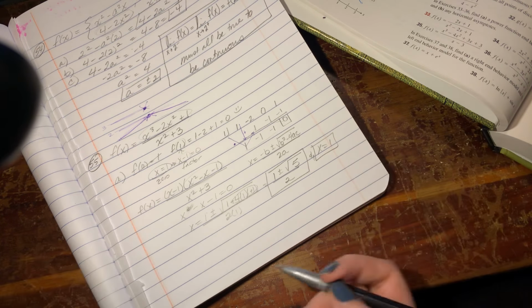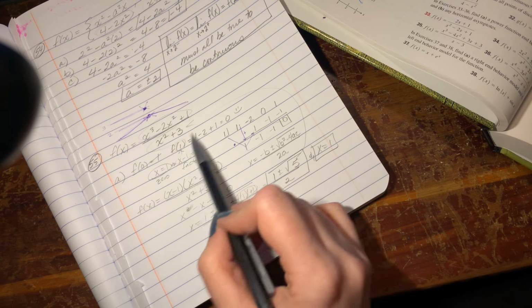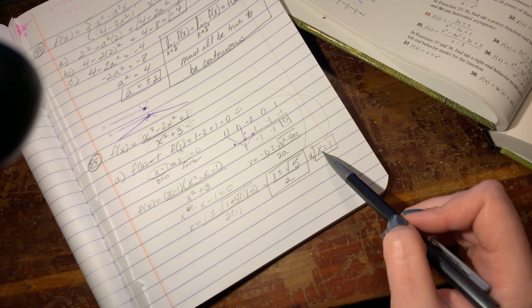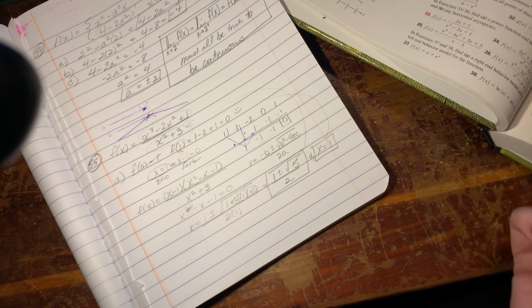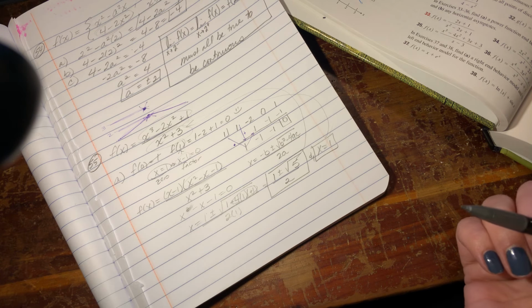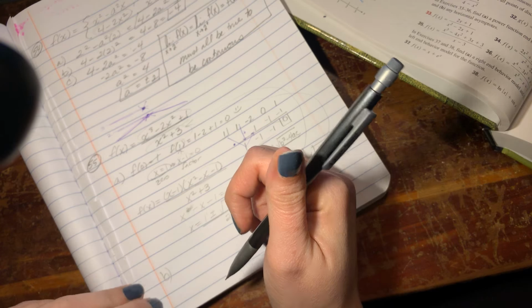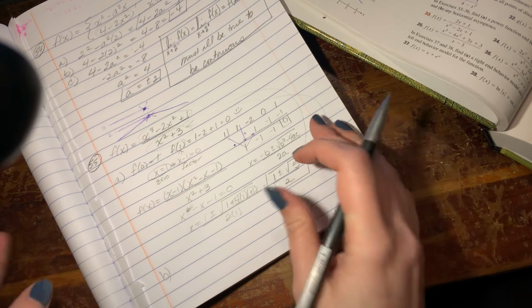So 1, 2, 3 answers. Okay, and don't forget to check that your denominator doesn't come out to be 0, and it doesn't for any of those. But if your denominator came out to be 0, you would want to cross it off because that's actually a vertical asymptote, so it can't also be a 0. Vertical asymptote trumps. Okay.